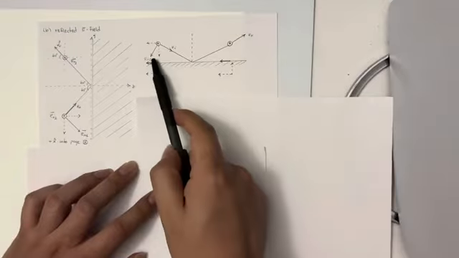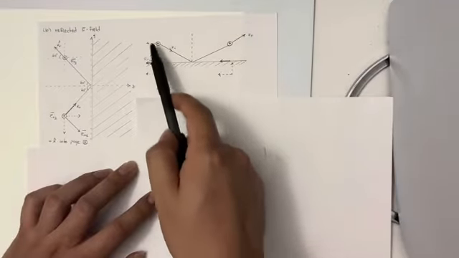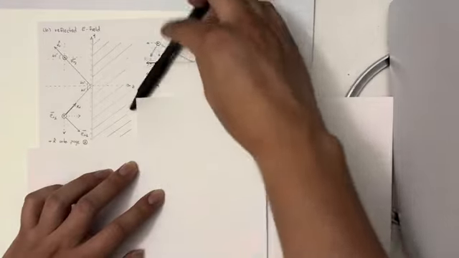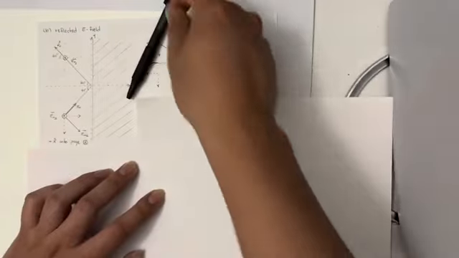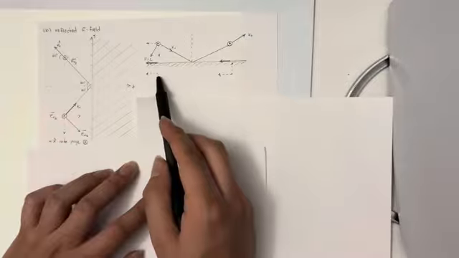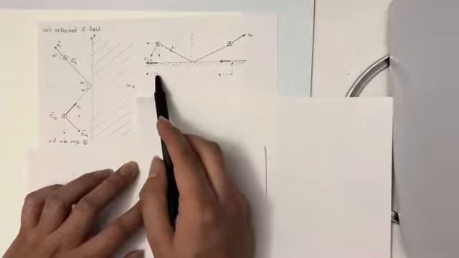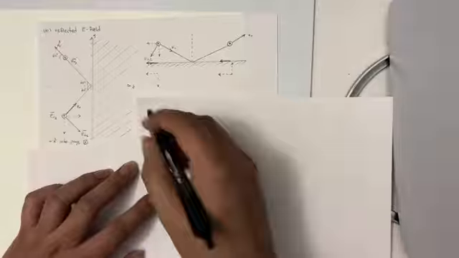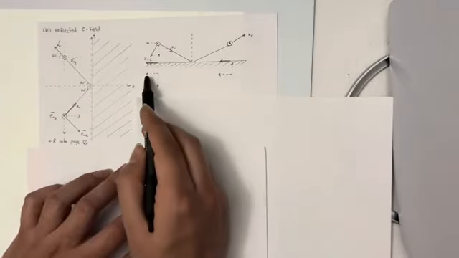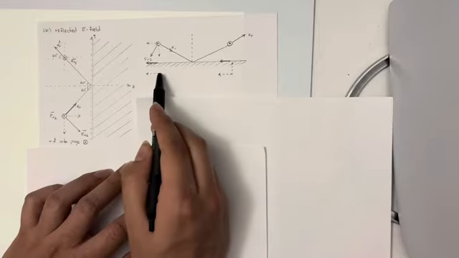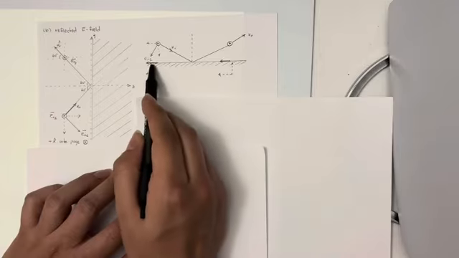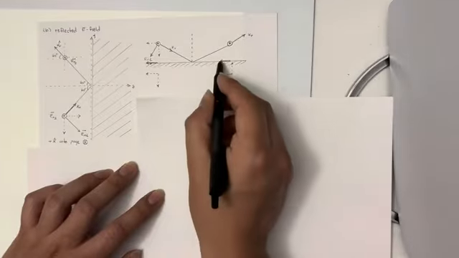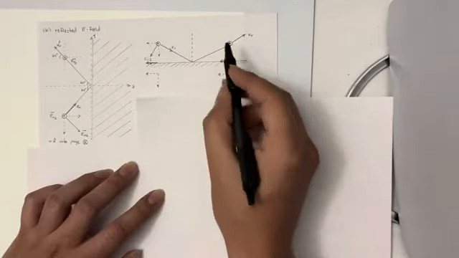We can break this vector into its own components. Since we know that it's going down like this, we can break it down that it's going in this direction by this much and this direction by this much. And since this part is tangential to the medium, we can assume that it is also tangential to the medium in the reflected.